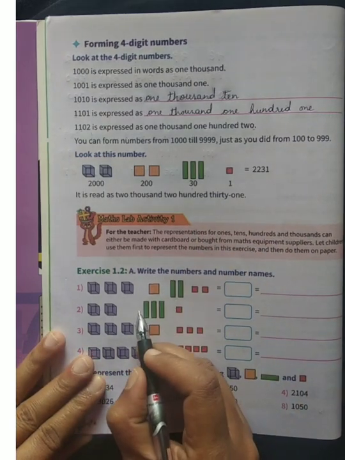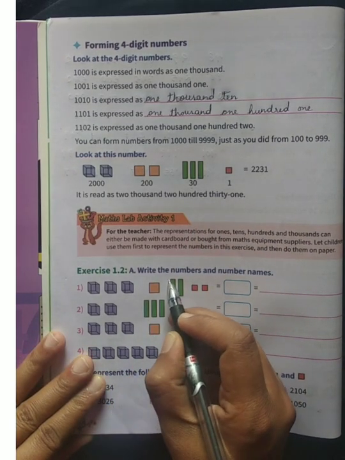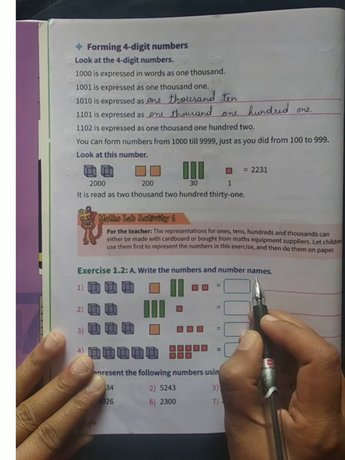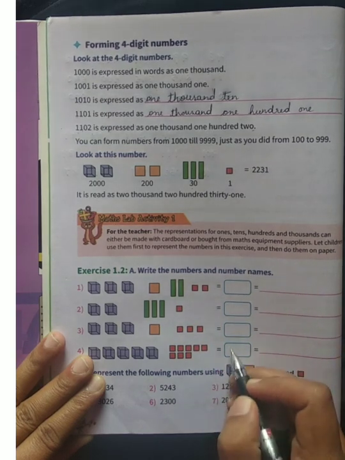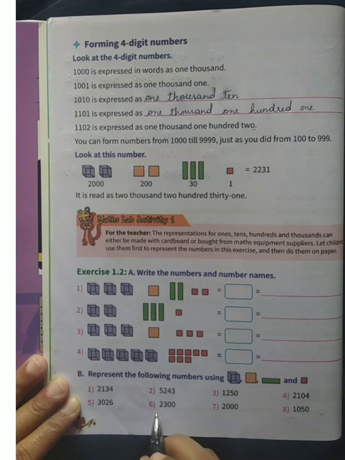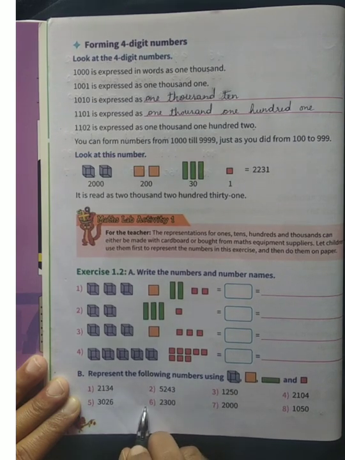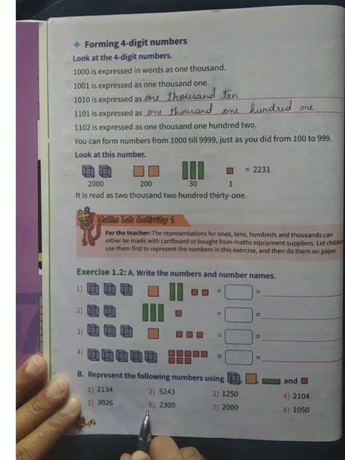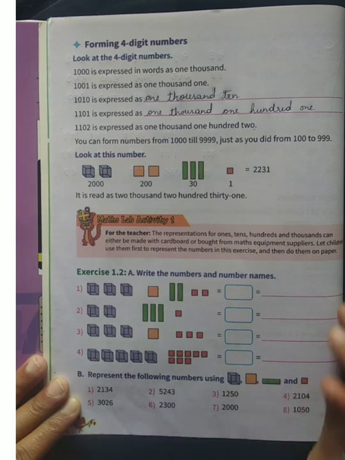Now we shall move on to the exercise wherein we need to write the numbers and number names. This we shall do in the textbook, children. For the next one, I want you all to keep your notebooks ready. So shall we go forward?